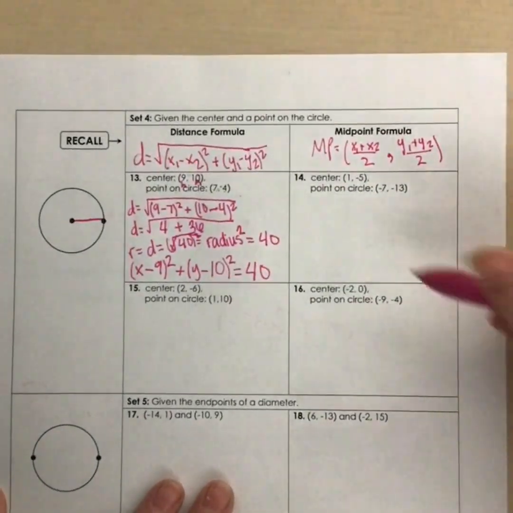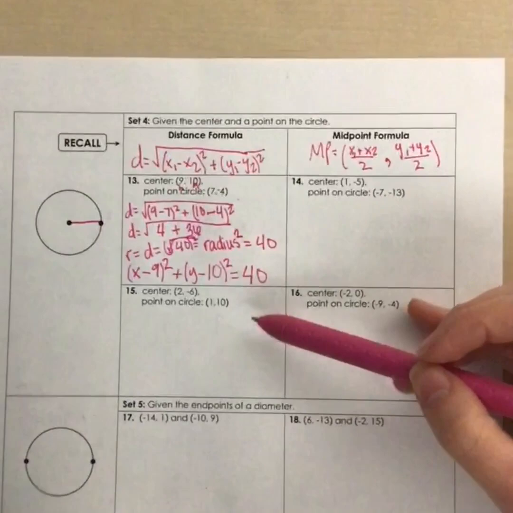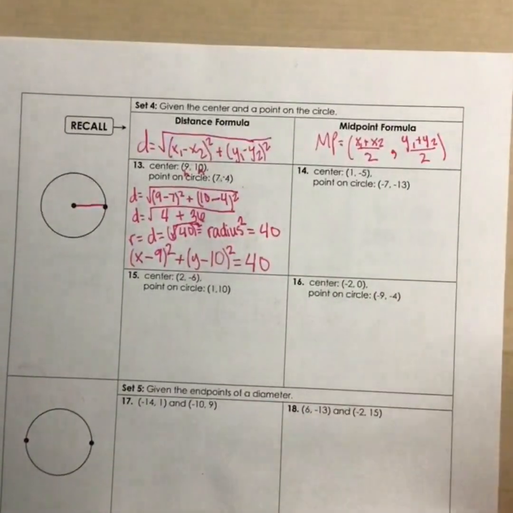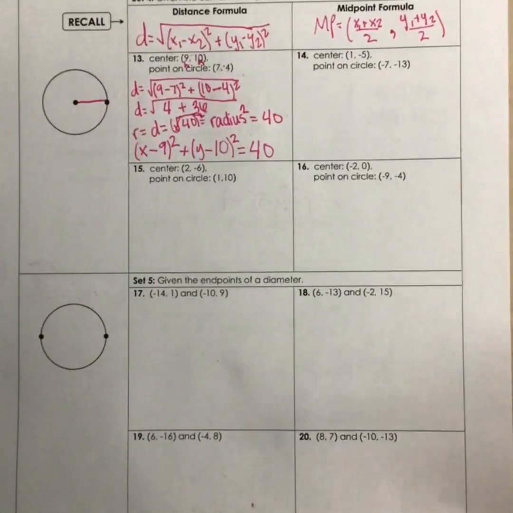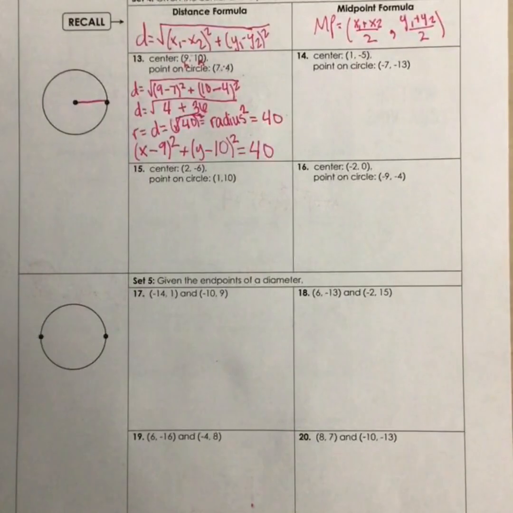As always, you can try out some of these other examples here. You shouldn't need to use the midpoint like these examples there, but if you want to see if you can figure those out, you can certainly try that. I will be posting the entire sheet for our notes today, so you can give those a try.